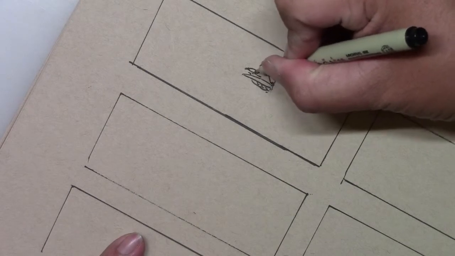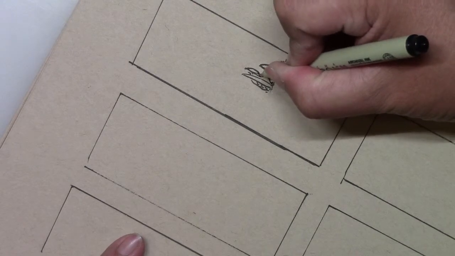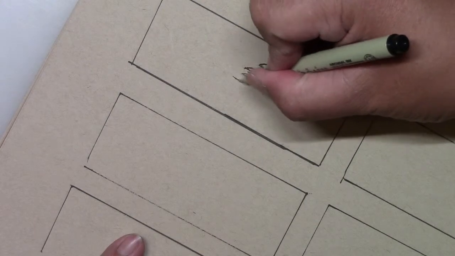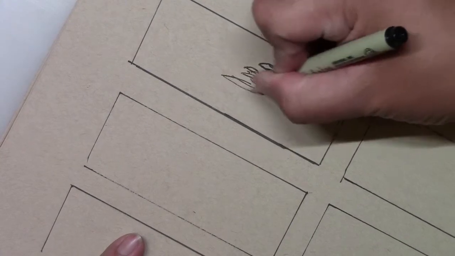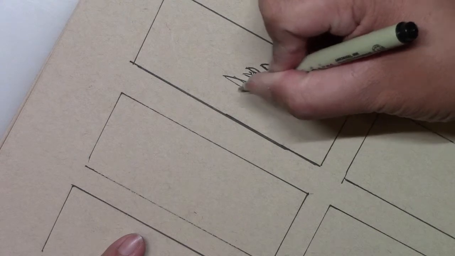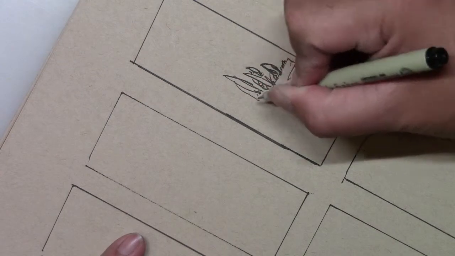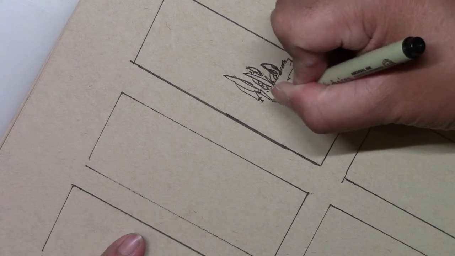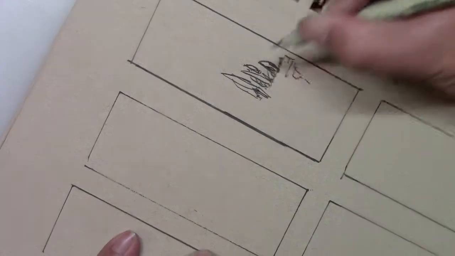Sometimes you tilt your drawing surface. I like tilting my drawing surface so I can get a better angle of the drawing.